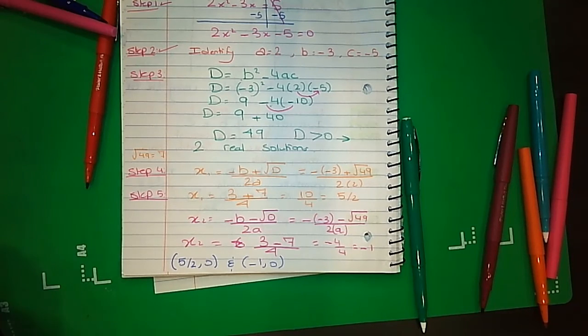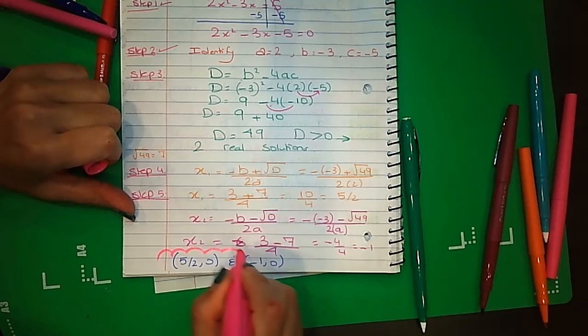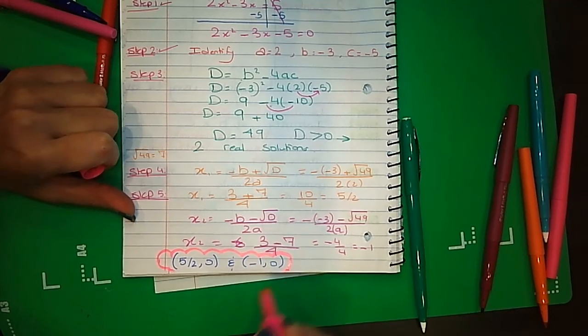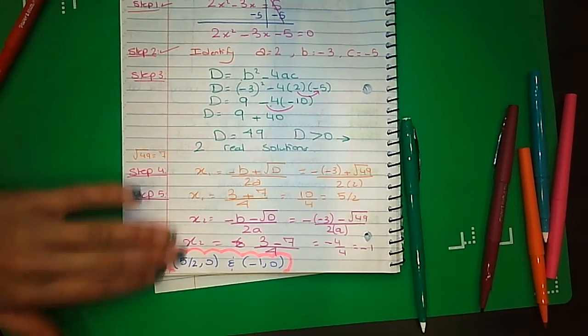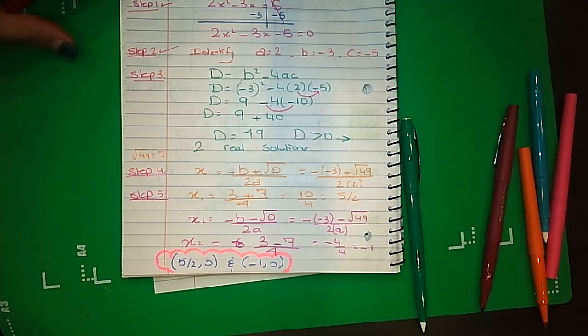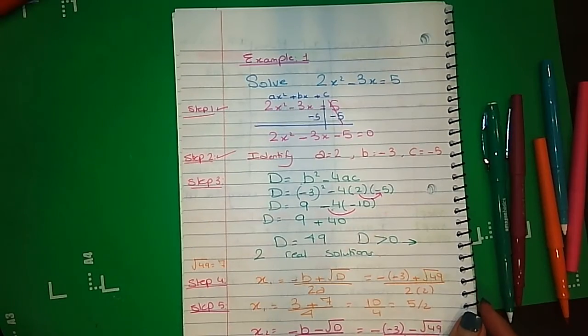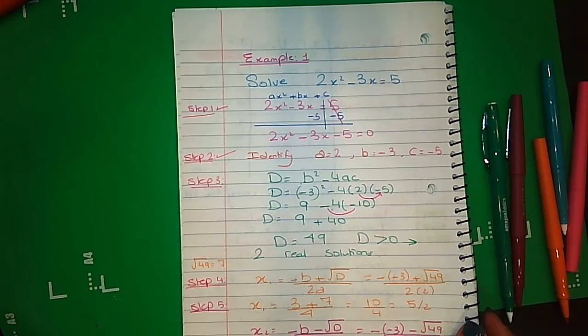This is going to be the roots or the solution of the quadratic function, or this is where the parabola is going to hit the x-axis. I know it looks like a lot of steps, but it's really not. All you need to do is just plug in the numbers and do your math. Alright, that's the calculation part. I'm going to go ahead and do example 2, which is the u-try part.